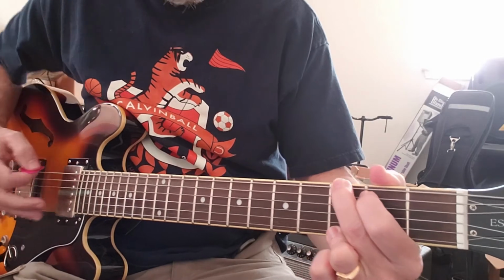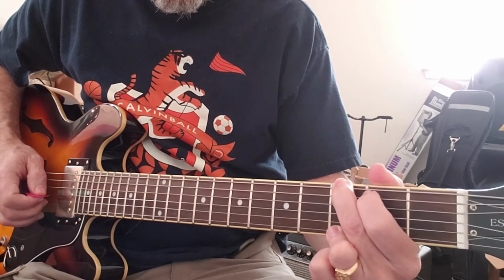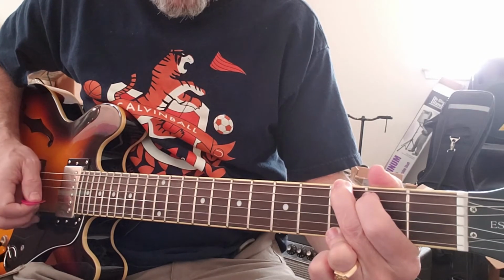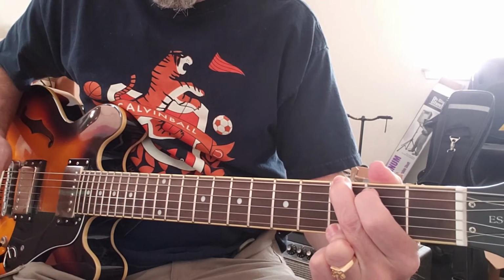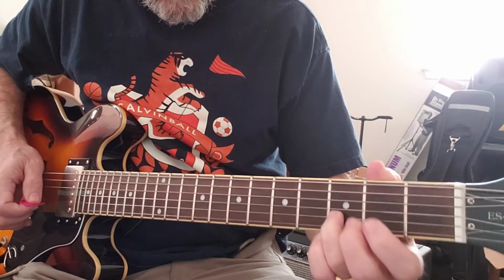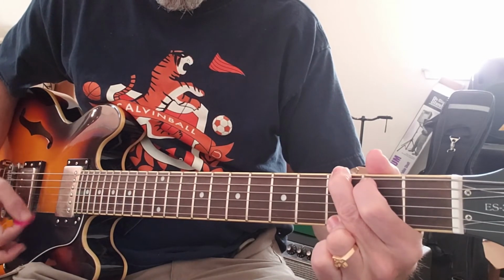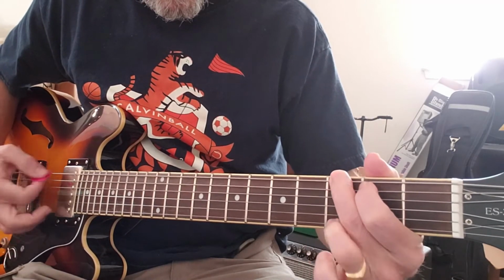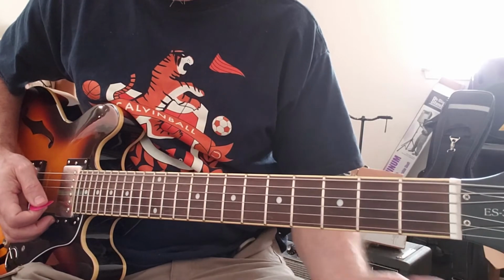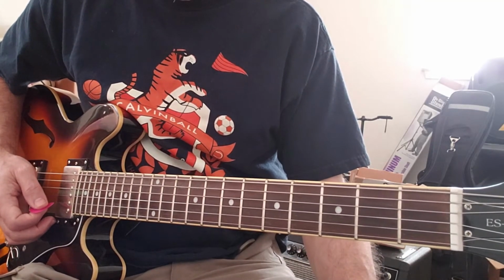What are the intervals? Root, 3rd, 5th, root, 3rd, and then back to the root. Because the next 5th is right here. That other 5th that sometimes I play like this. Switching back and forth between either having the 3rd or the 5th on your B string.